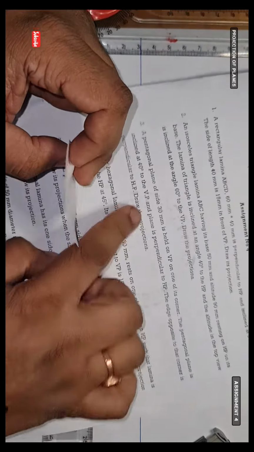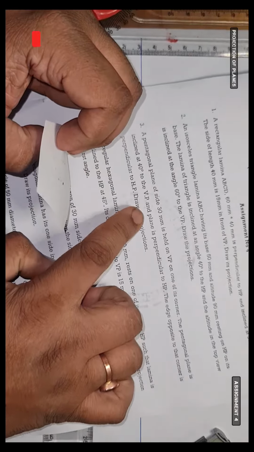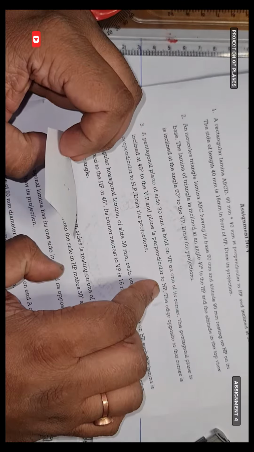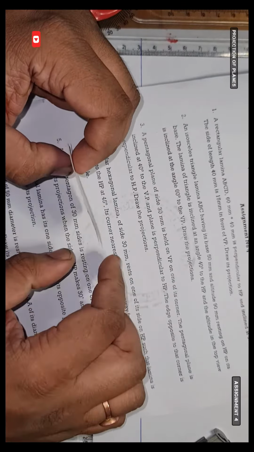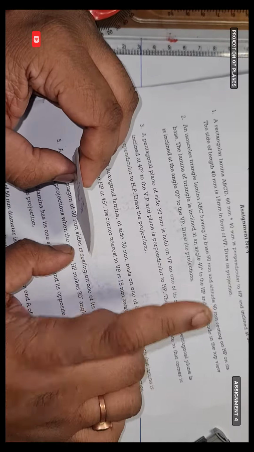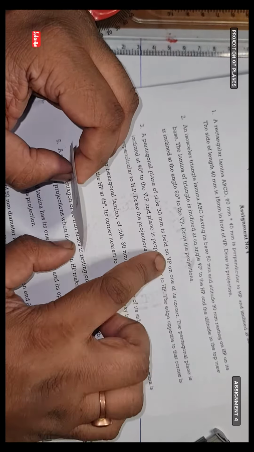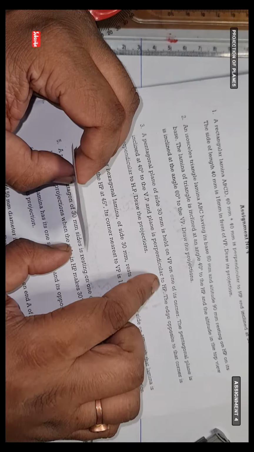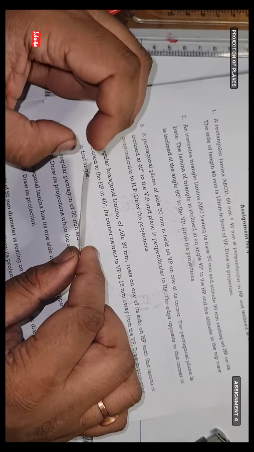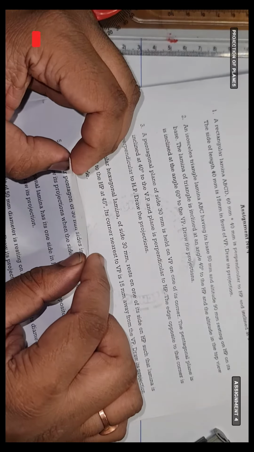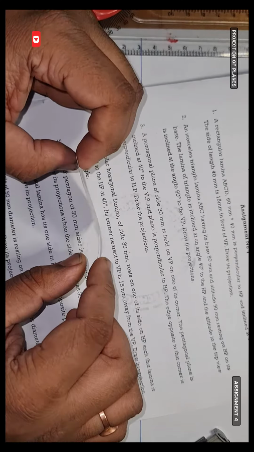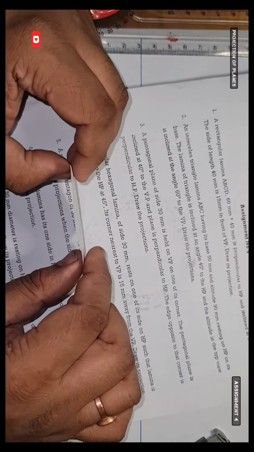The pentagonal plane is 40 degree to view, the plane is perpendicular to HP. So this should be HP. One of its corners should be on HP like this. The edge opposite to this corner is perpendicular to HP.